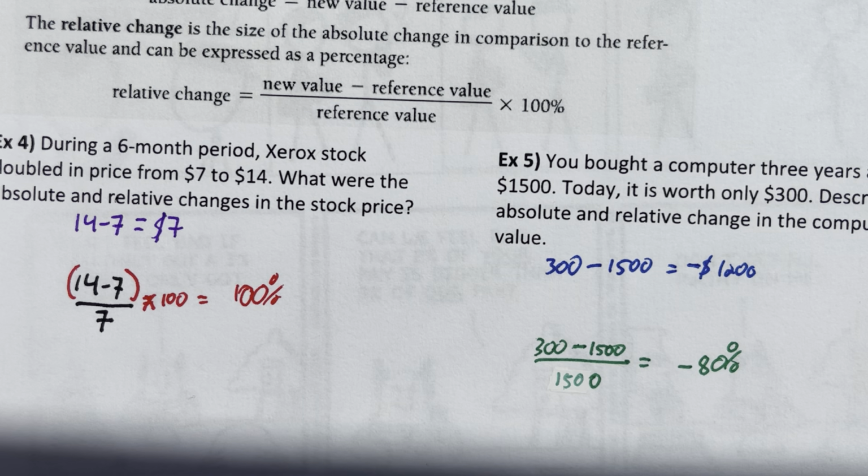All right, for number 5, you bought a computer 3 years ago for $1,500. Today, it is worth $300. Describe the absolute and relative change in the computer's value. So the new value is 300. The old value is 1,500. We're going to subtract. We're going to get a negative $1,200. Okay. You can't get negatives with these.